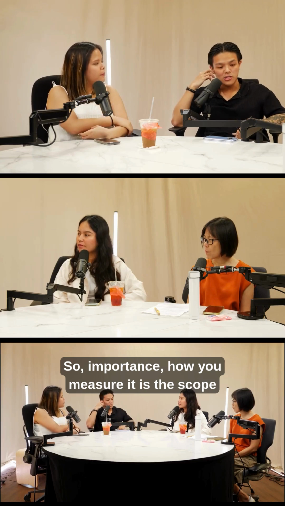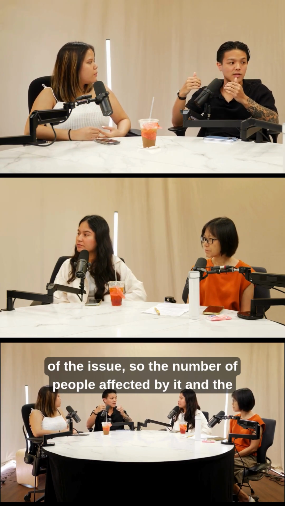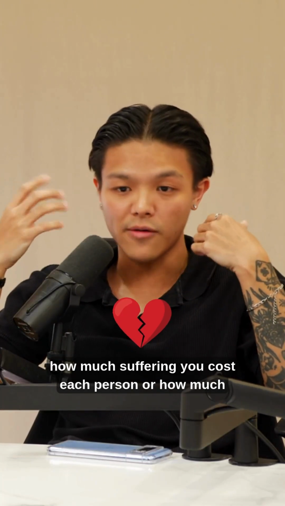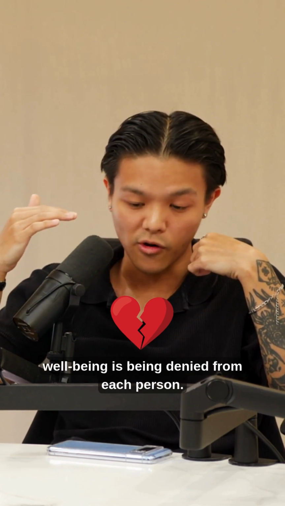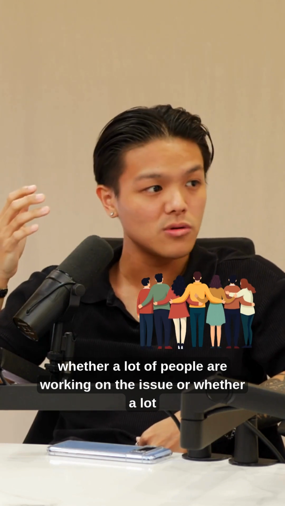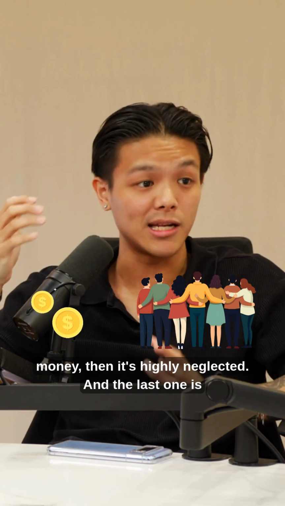Importance is measured by the scope of the issue, so the number of people affected by it, and the intensity that each person is affected by. In other words, how much suffering it causes each person, or how much well-being is being denied from each person. As for neglectedness, it refers to whether a lot of people are working on the issue or whether a lot of money is being pumped into the issue. If there are fewer people and less money, then it's highly neglected.